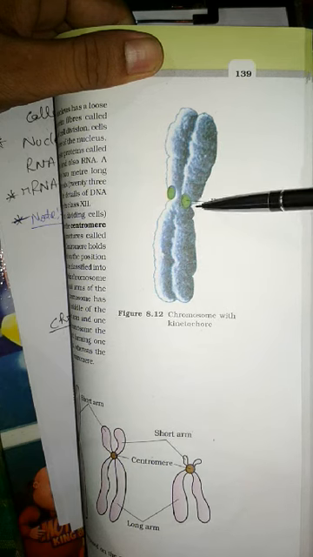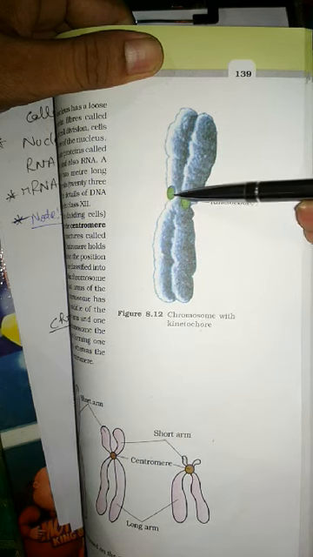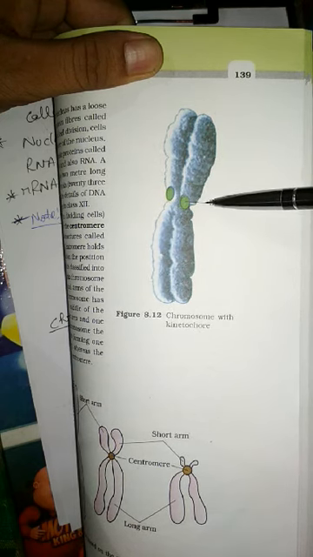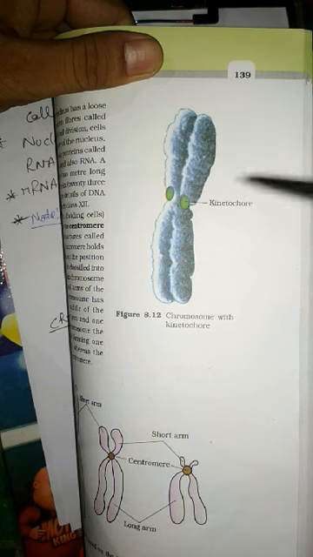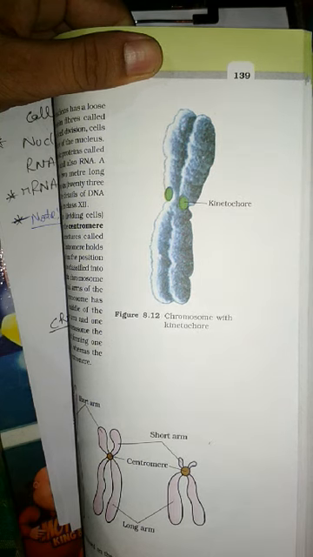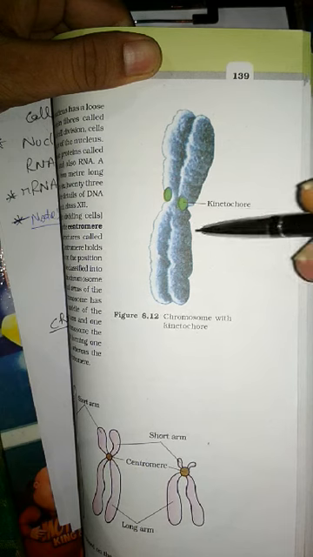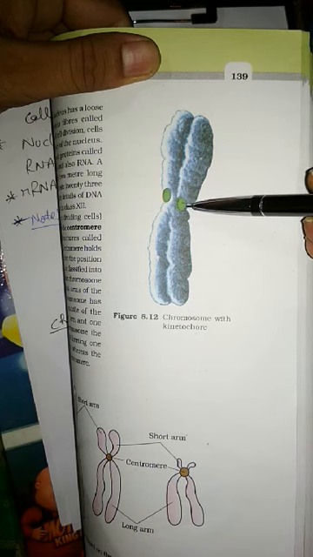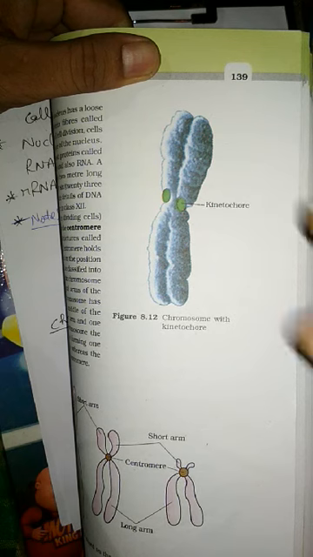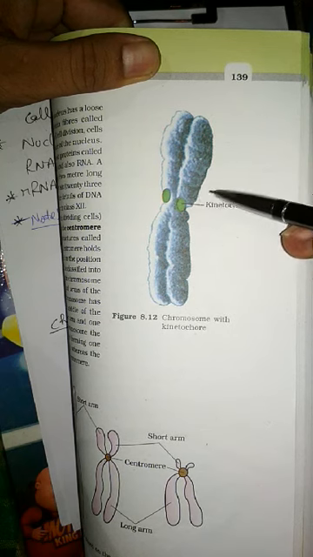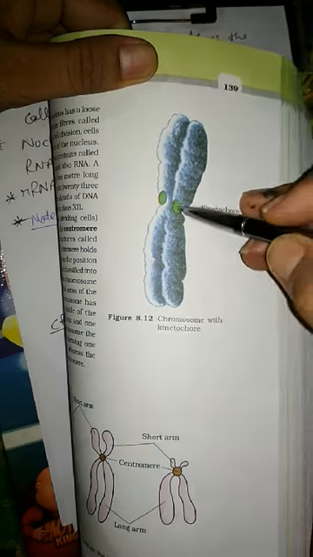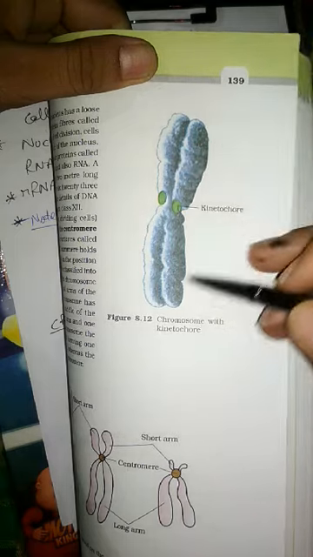Centromere. And at the centromere, on the lateral side, a plate-like structure is there, that is called what? Kinetochore. So the chromosomes are held at their position during cell division with the help of spindle fibers. The spindle fiber will be attached to the chromosome at its kinetochore. Kinetochore is a plate-like structure present on the lateral side of the centromere. So this is the structure of the chromosome.